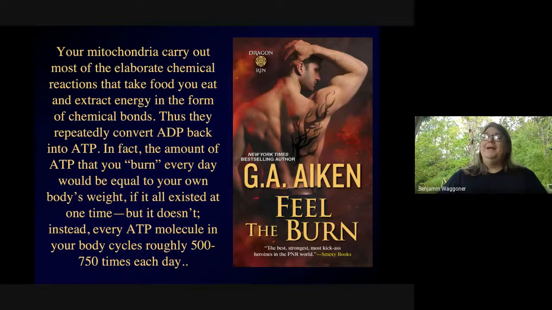And by cycle, I mean it loses a phosphate in driving a chemical reaction like muscle contraction. And then it gains a phosphate by the chemistry that takes place in the mitochondria. So every molecule of ATP in the body gives up energy to become ADP and then picks up energy to come back to ATP and goes through that cycle something on the order of 500 to 750 times every day. You're constantly burning ATP by breaking off a phosphate and then regenerating it by sticking the phosphate back on.